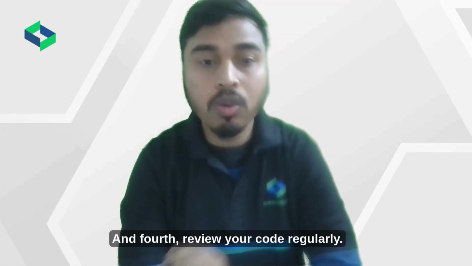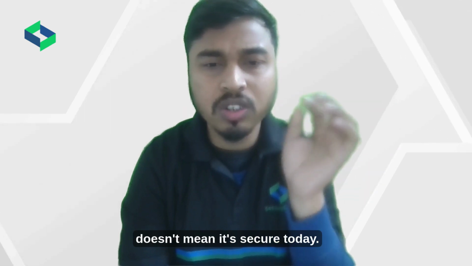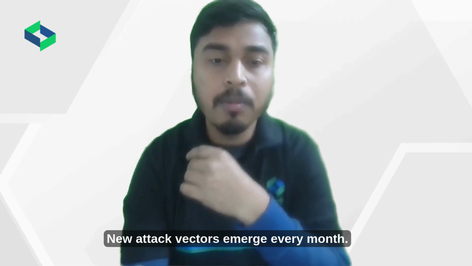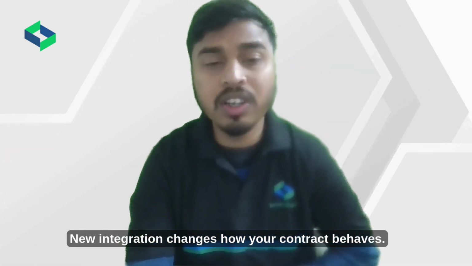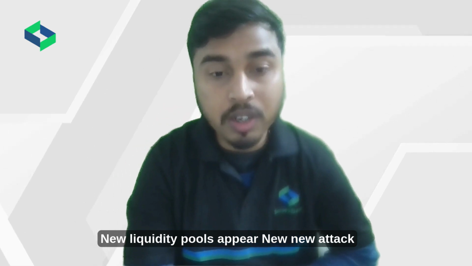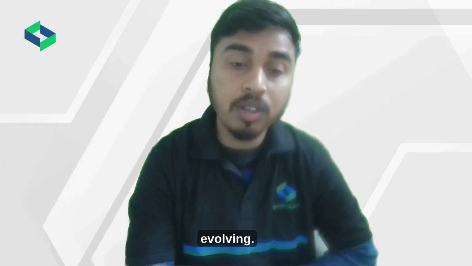And fourth, review your code regularly. Just because your code was secure at launch doesn't mean it's secure today. New attack vectors emerge every month. New integrations change how your contract behaves. New liquidity pools create new attack surfaces. The Web3 threat landscape never stops evolving.